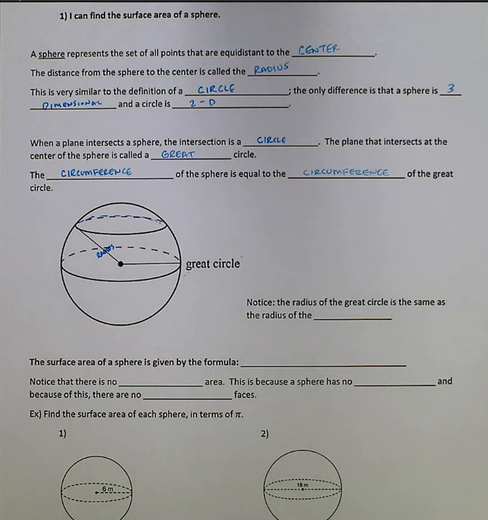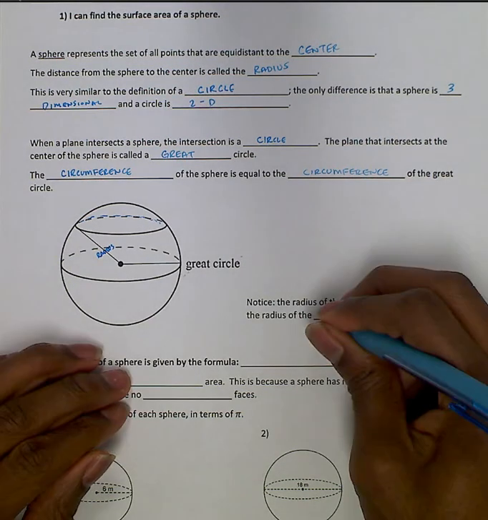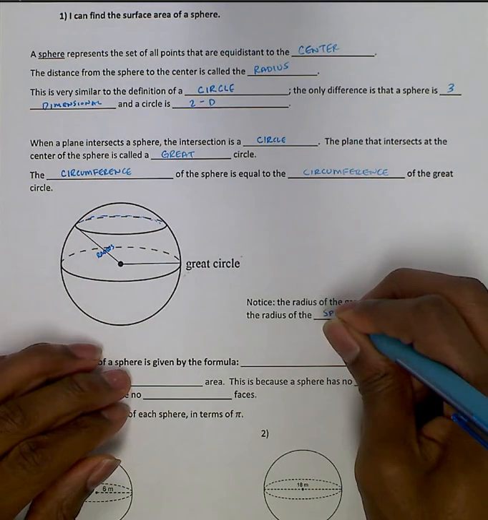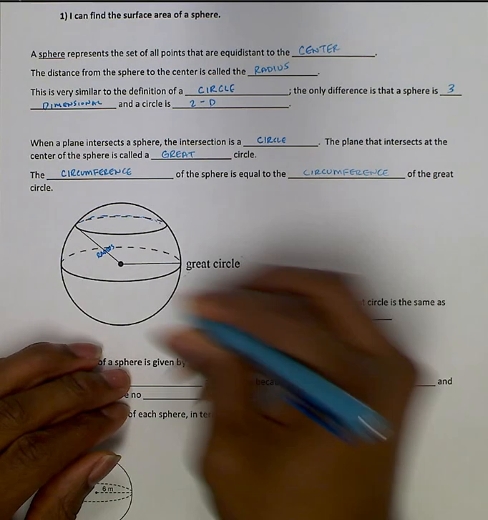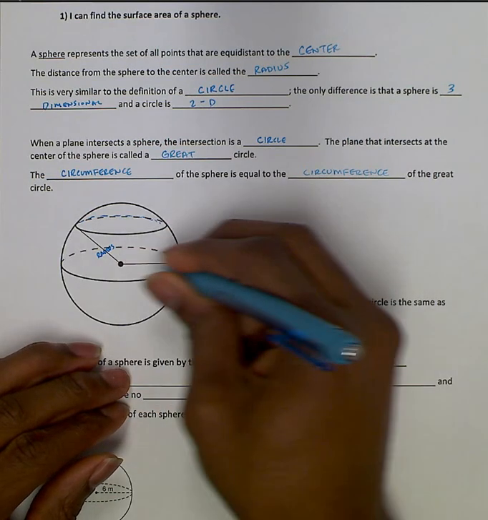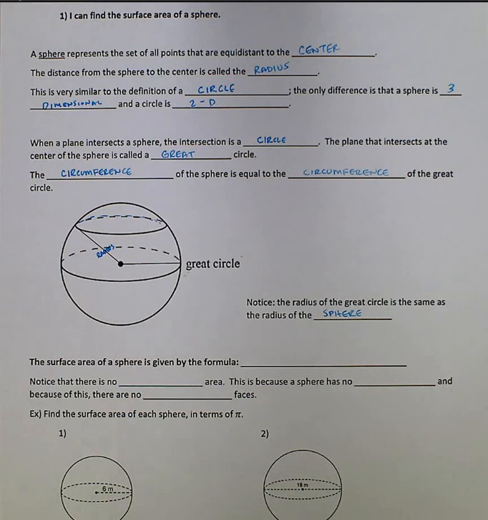Notice that the radius of the great circle is the same as the radius of the sphere.